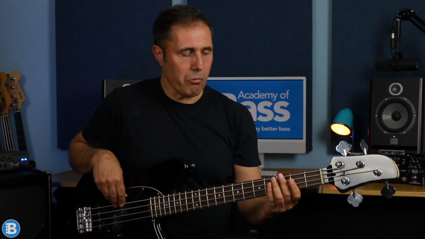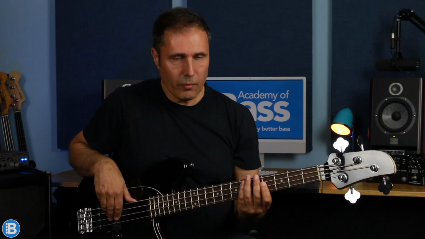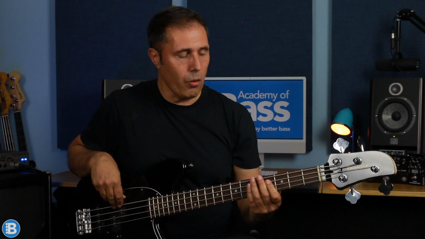Now, a 7 chord is a really flexible chord. In fact, it's one of my favourite chords because you can play so many different things over it depending on what kind of sound that you're trying to achieve. So I'm going to start off by setting up a little bit of a groove.